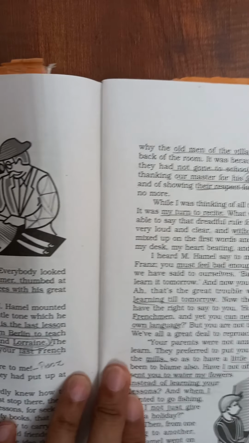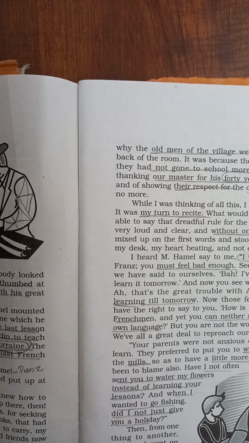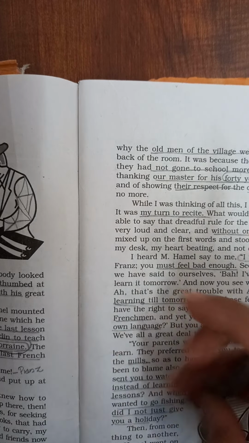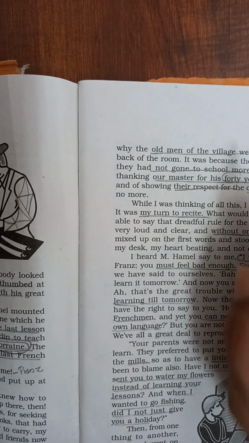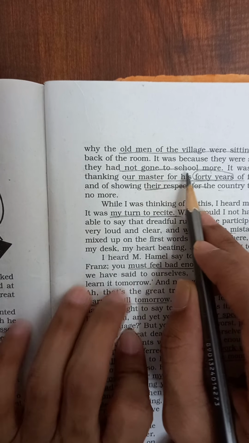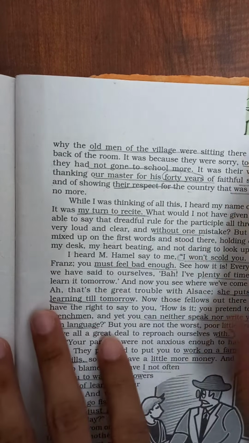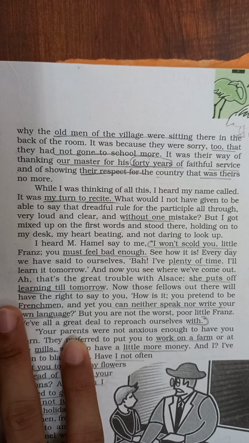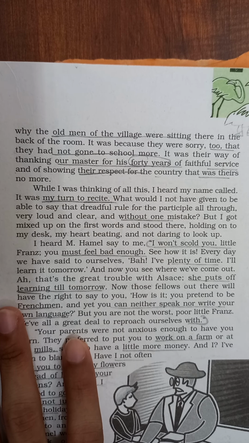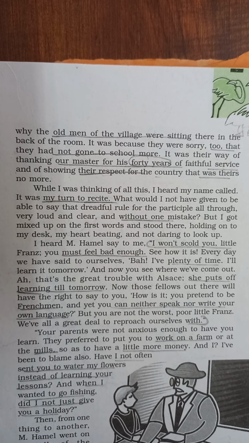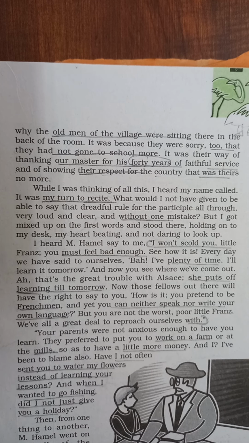I understood why the old men of the village were sitting in the back benches of the room. It was because they were sorry too. They too had not gone to school more. It was their way of thanking our master for his 40 years of faithful service and showing their respect for the country that was theirs no more. While I was thinking of all this, I heard my name called. It was my turn to recite.